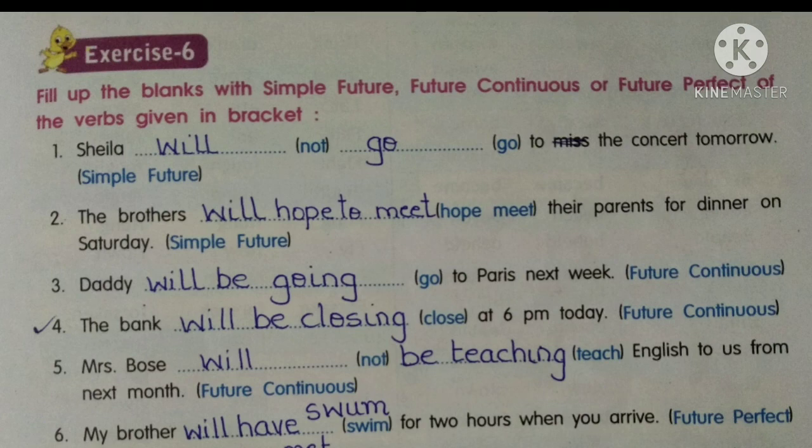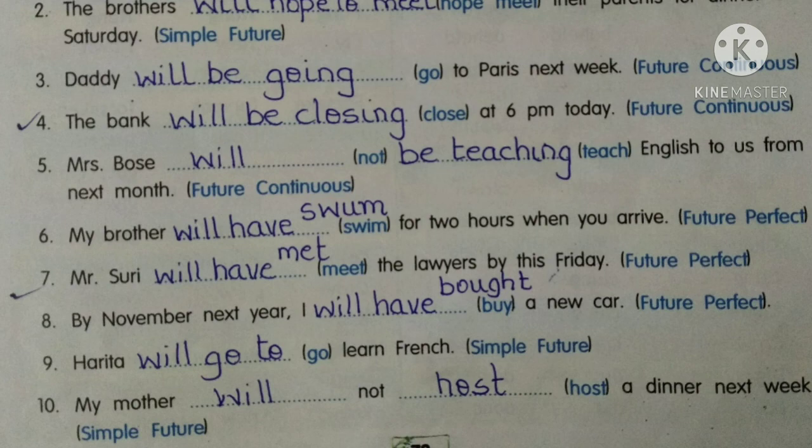Past is S-W-A-M and the past participle, that is the V3, is S-W-U-M, swum. The seventh, Mr. Suri dash the lawyers by this Friday. Again future perfect. So your verb is meet. So we will write will have met. M-E-T is the verb 3 of meet.